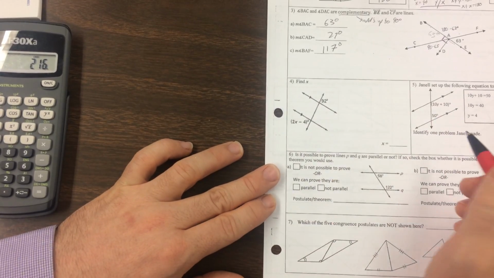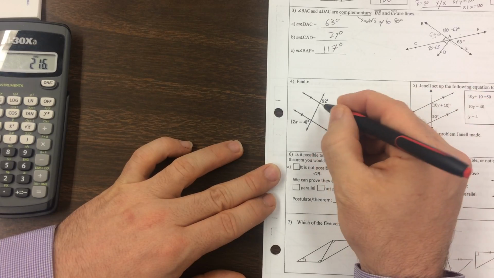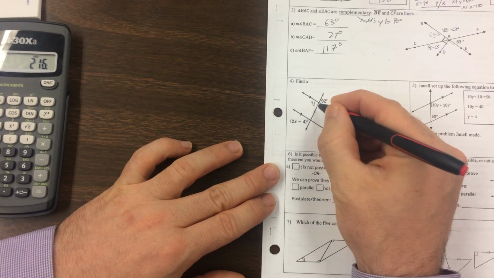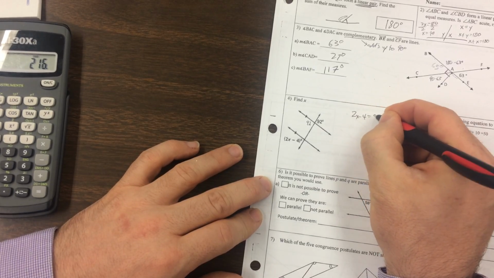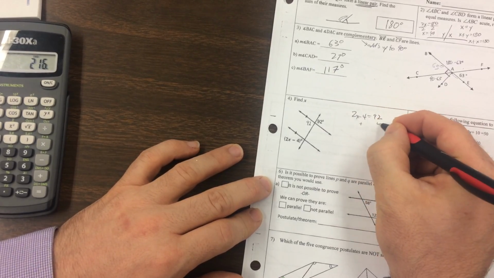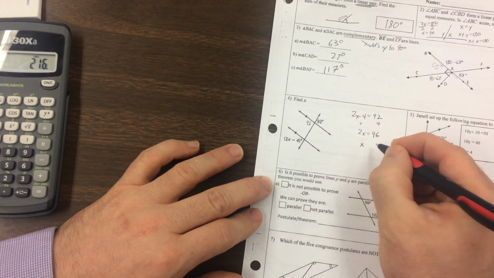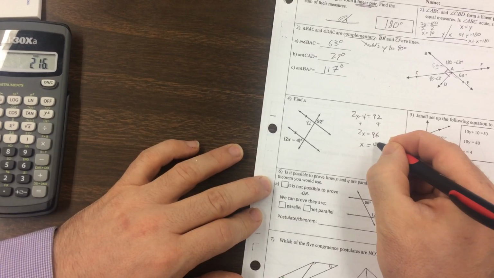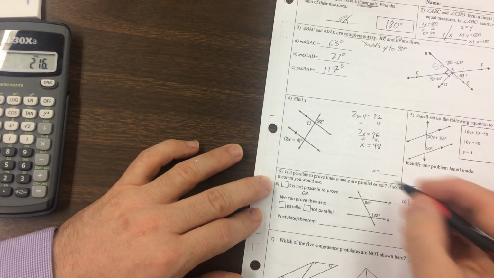Okay, find x. So here we're not proving anything. We're just demonstrating the relationship. If this is 92, this is 92. Now we have corresponding angles. So 2x minus 4 equals 92. Add 4 to both sides. 2x equals 96. X equals 48. So this is dividing both sides by 2.